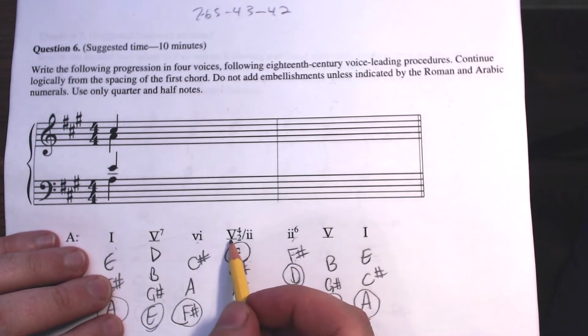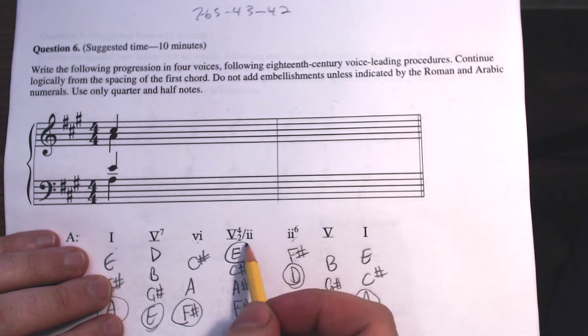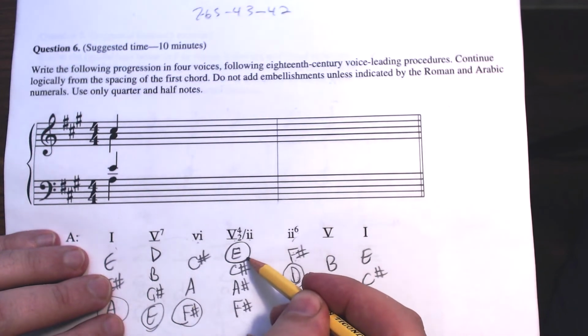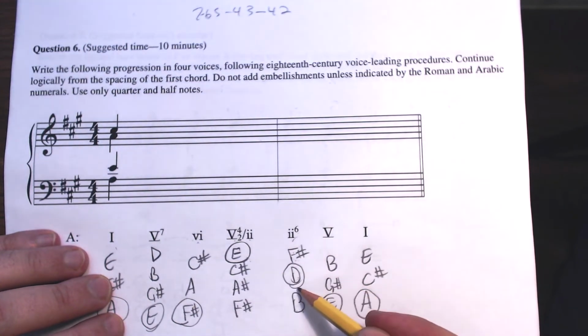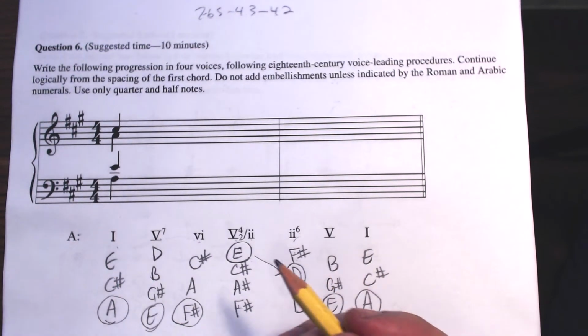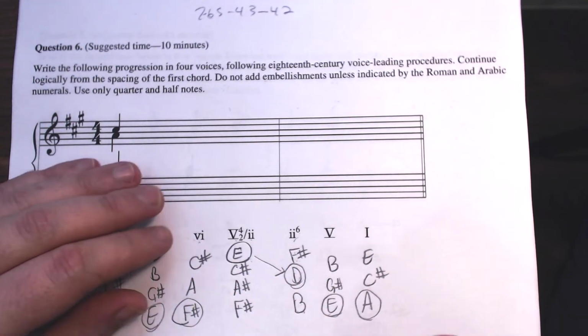Okay, here we go. And just incidentally, a 5-4-2 always has to go to a 1-6. In this case, it's 5-4-2 of 2 going to a 2-6. Since the 7th of the chord is in the bass and it has to resolve downward, it has to go to that chord. That's very common.